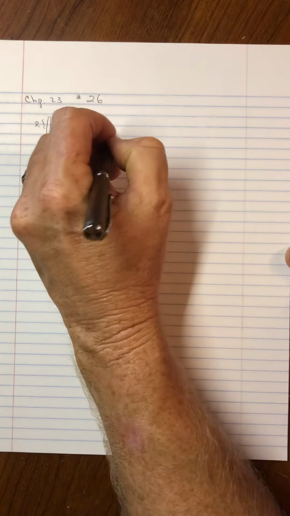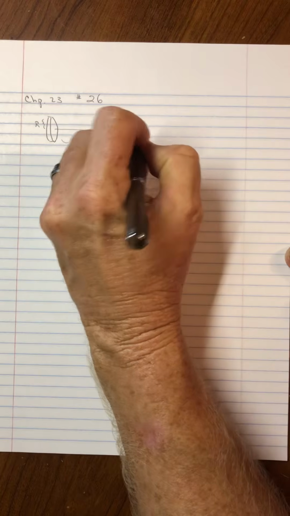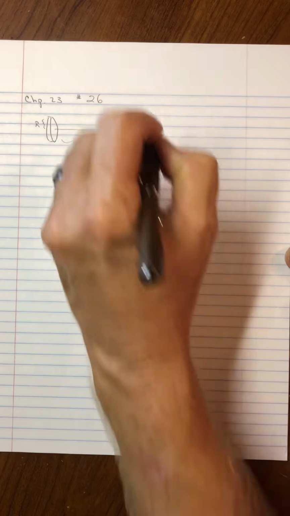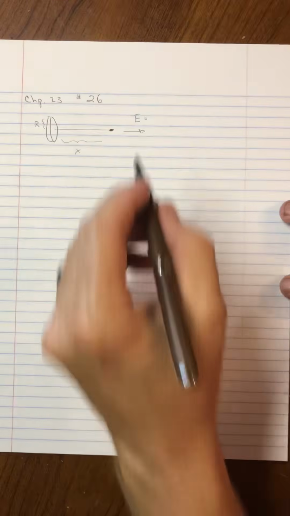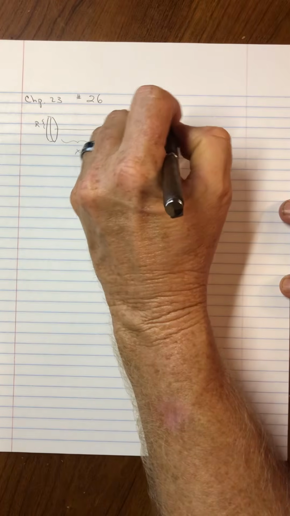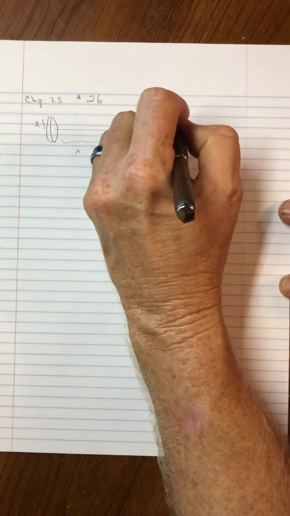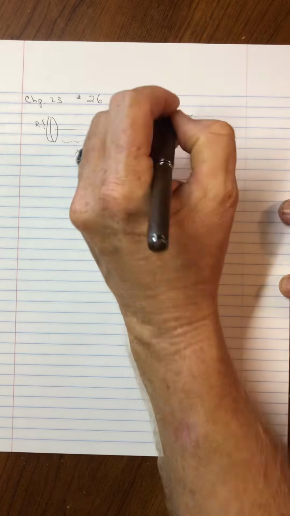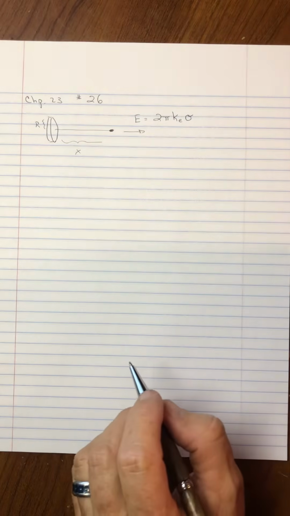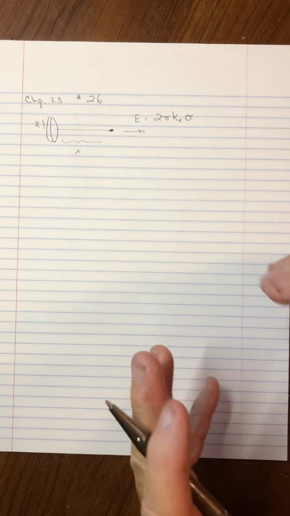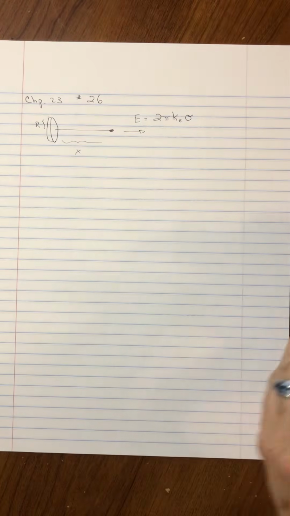They said at this point right here, the electric field would be along the x-axis, and it would be given by this equation, 2 pi times Coulomb's constant times sigma. Now, hopefully what you caught in the reading is that sigma is the traditional symbol for the charge per surface area.